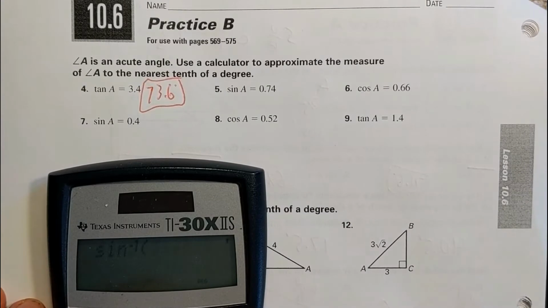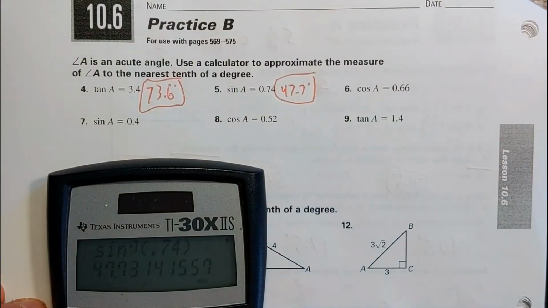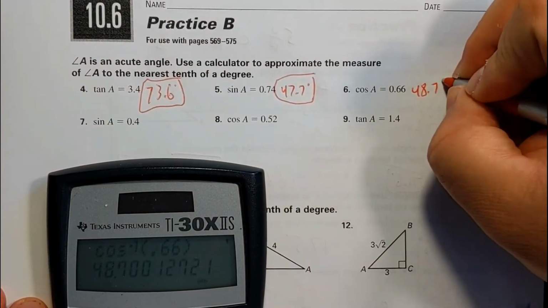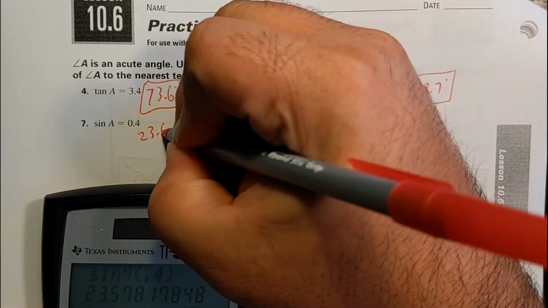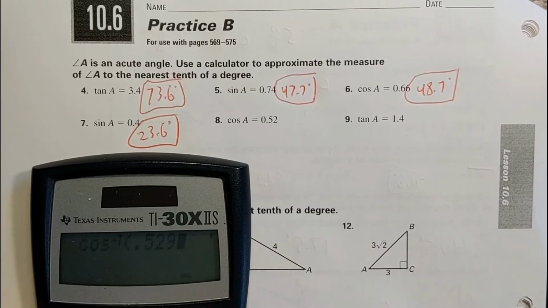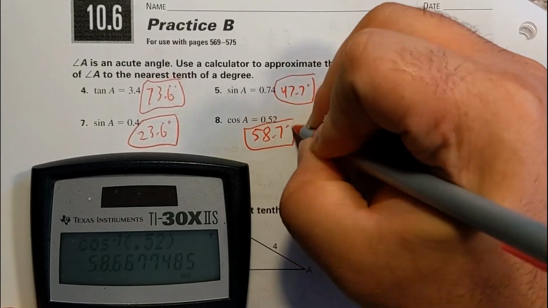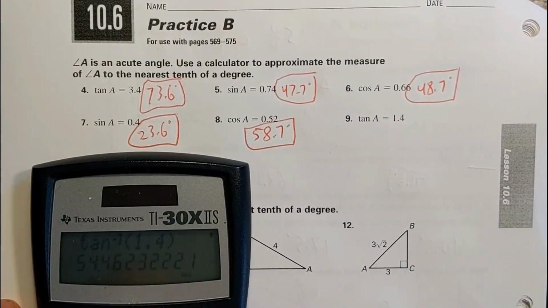For the next one, second sine, to get rid of the sine, you get 47.7 degrees. And the next one, second cosine, 0.66, and you get 48.7 degrees. Next one, number 7, inverse sine of 0.4, 23.6 degrees. Number 8, inverse cosine of 0.52, you get 58.7 degrees. And then this one, inverse tangent of 1.4, you get 54.5 degrees.